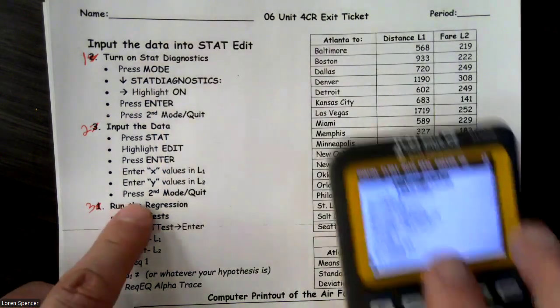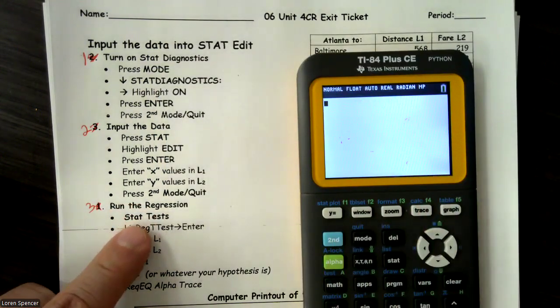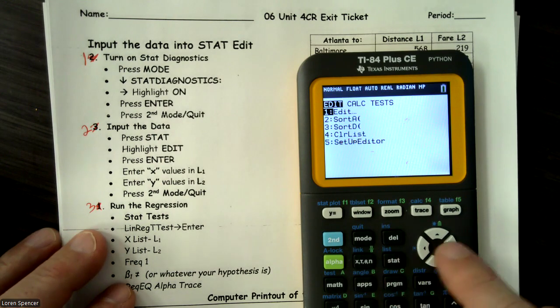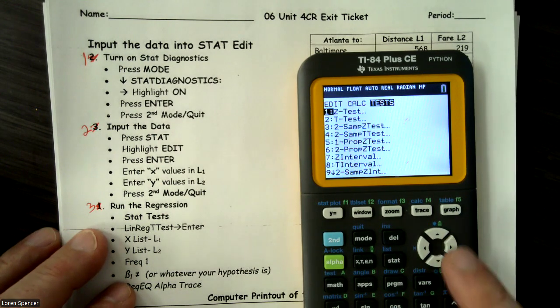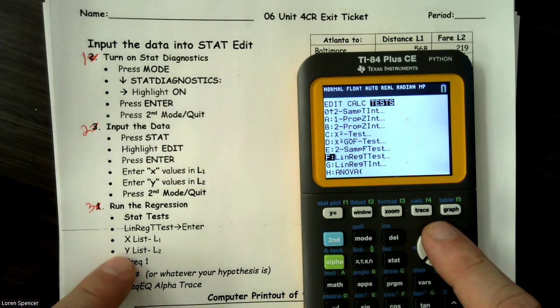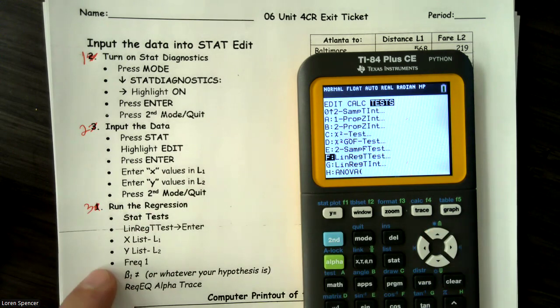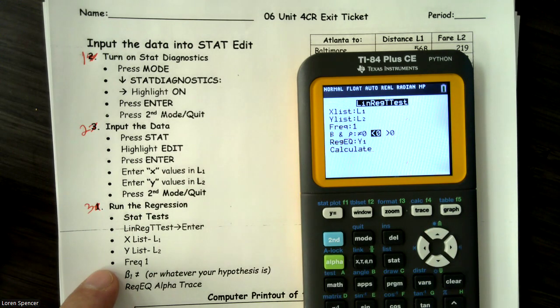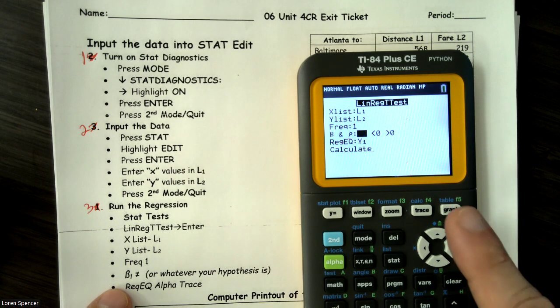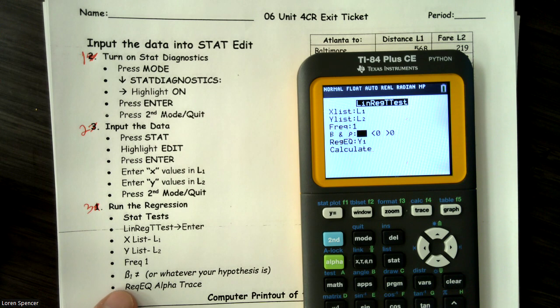Once you have it all in, we're going to blue mode out of that. Then we're going to go ahead and run this test. So stat, test, and we're going to go linear regression t-test, which is all the way down at letter F, and L1, L2. Frequency can stay where it is. We want to go ahead and choose the not equal because that's what we're always going to use anyway. So choose the not equal.